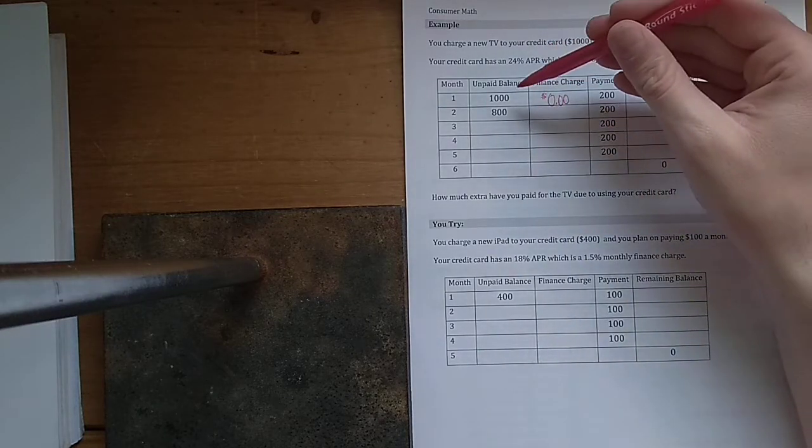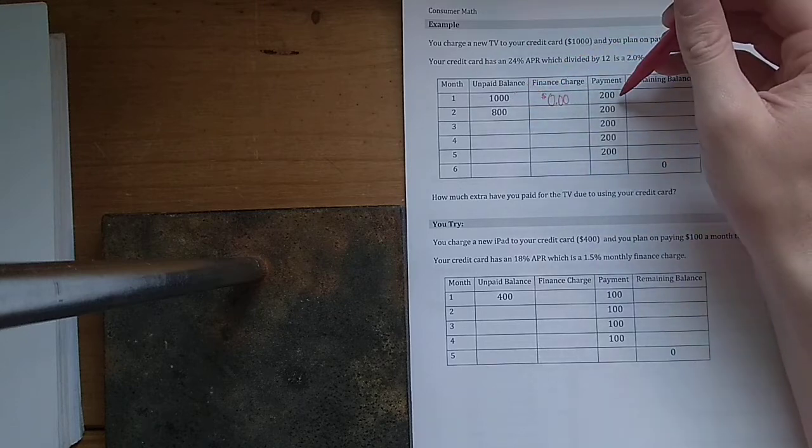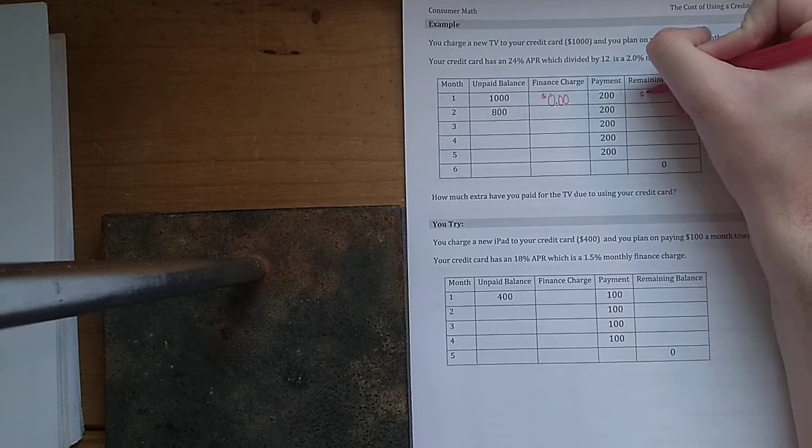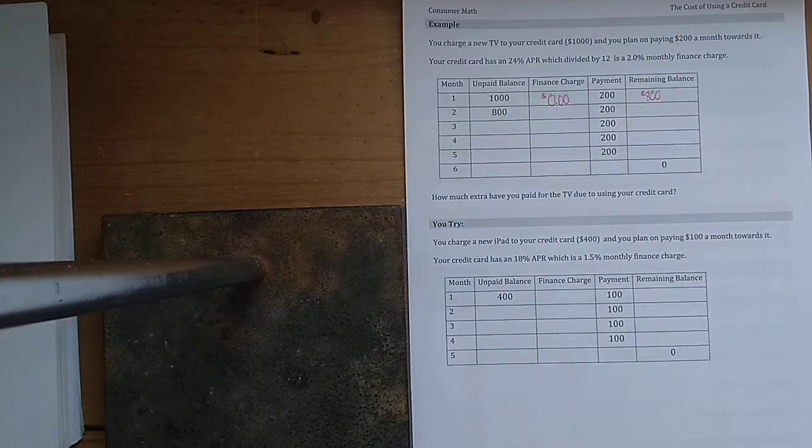And then we see that if we have an unpaid balance of $1,000, we made a payment of $200 towards that, it reduces our debt down to $800. $1,000 minus $200 is $800. Okay, I'll do that in the calculator, I suppose.